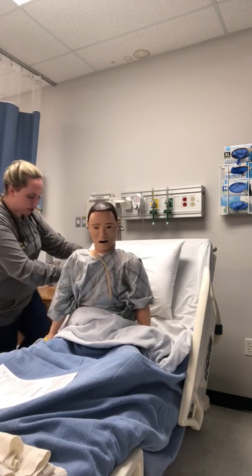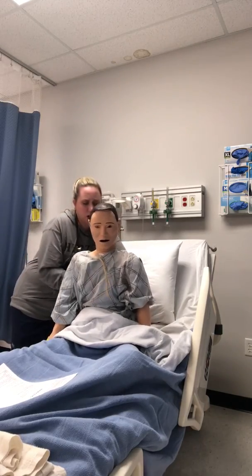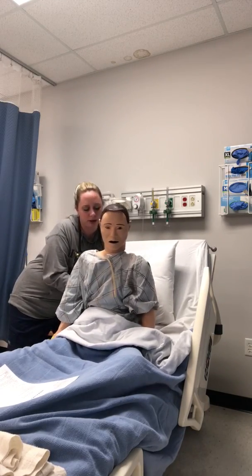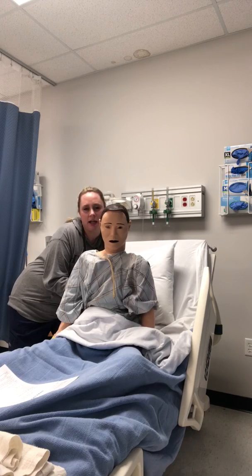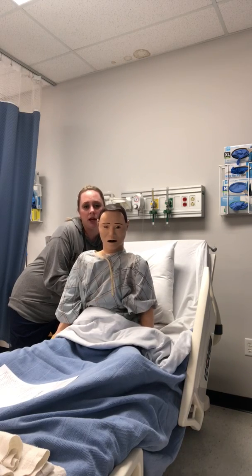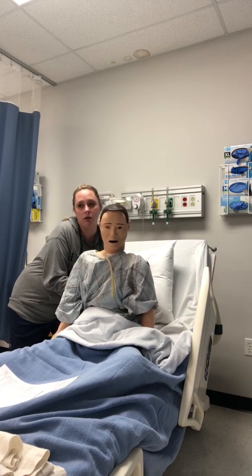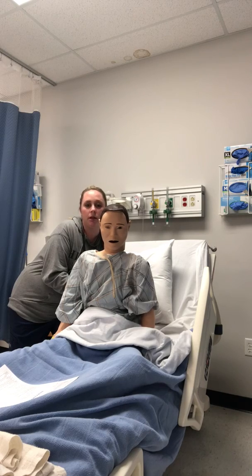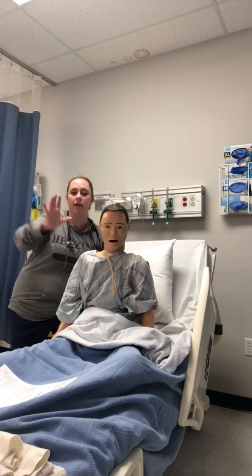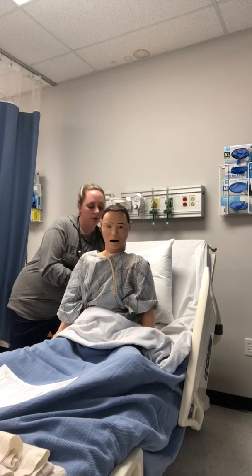I would also want to assess for symmetrical chest expansion, so putting my hands again almost at the base of his ribs, if you will. Take a little pinch of skin in the middle with my thumbs and have him take a deep breath in and a deep breath out, and my hands should move in and out symmetrically.